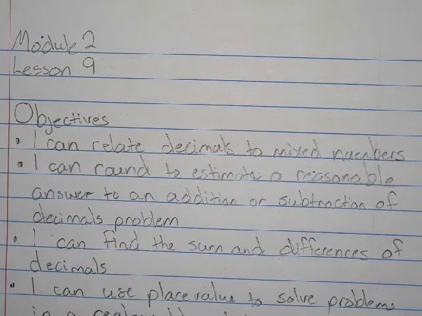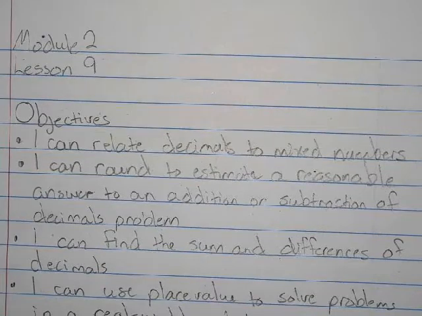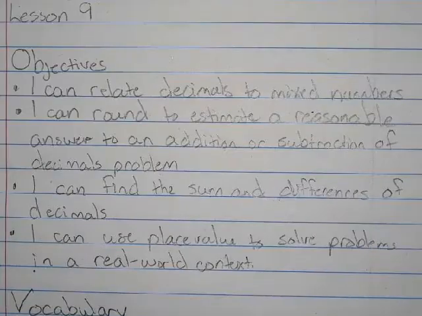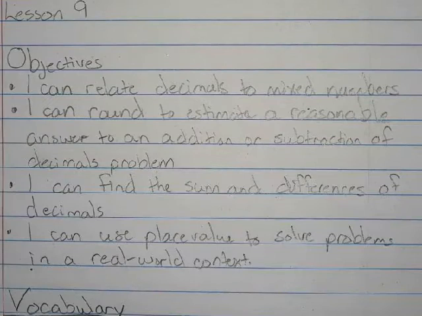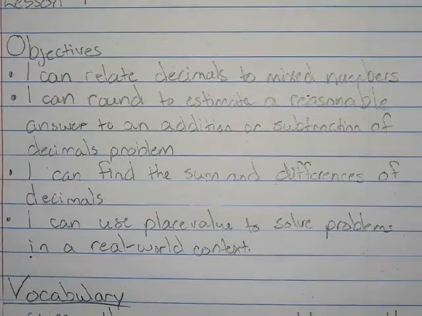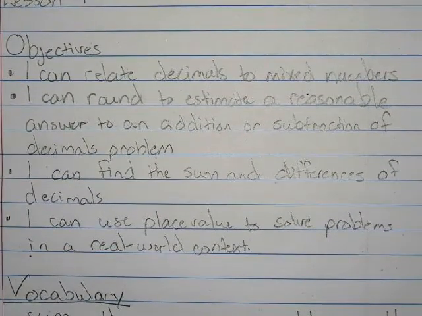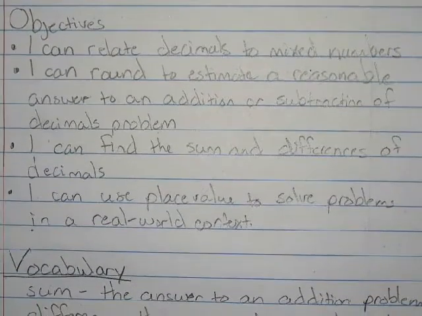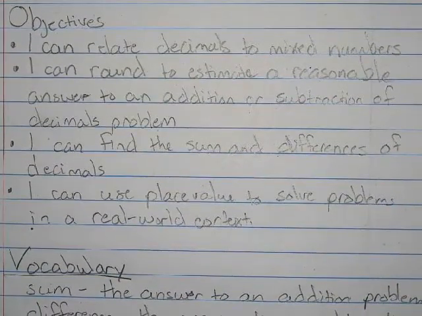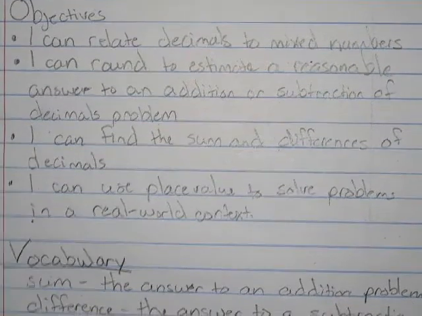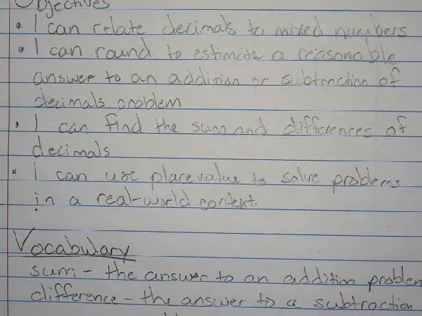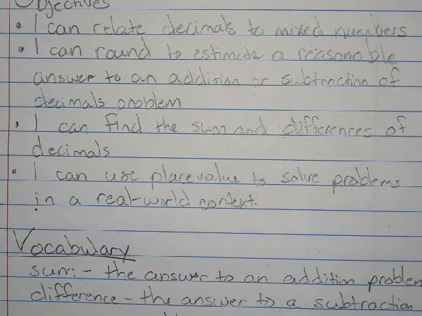Module 2, Lesson 9 moves us to working with decimals. Your objectives for Lesson 9 are that you are able to relate decimals to mixed numbers. You can round and estimate a reasonable answer to an addition or subtraction of decimals problem. You will be able to find the sum and differences of decimals, and you will be able to use place value to solve problems in a real-world context.